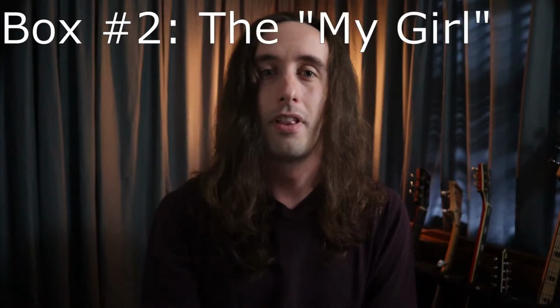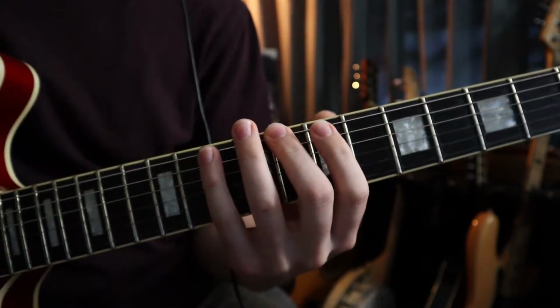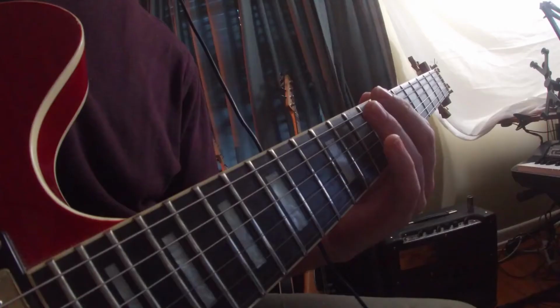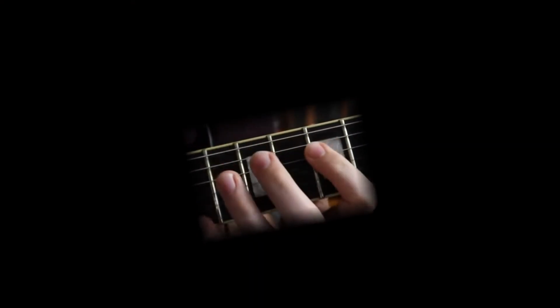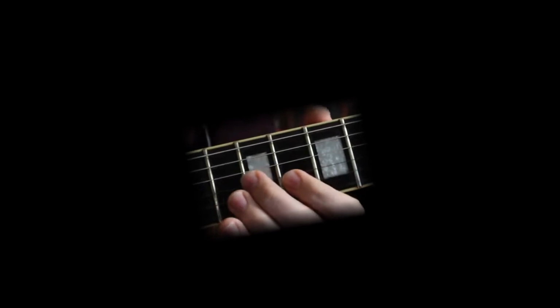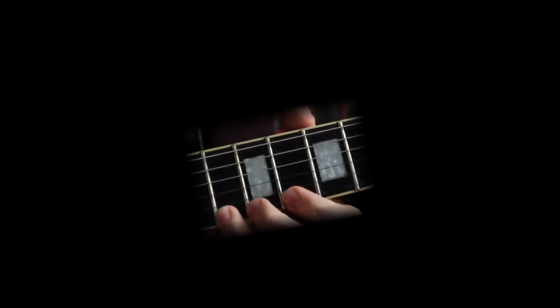Box number 2, the My Girl. Play the first 6 notes of this box and you'll get the name. To ascend the scale in this box, we'll play the 8th and 10th fret of the biggest string, the 7th and 10th fret of the A and D strings, the 7th and 9th fret of the G string, and the 8th and 10th fret of the B and little e strings.